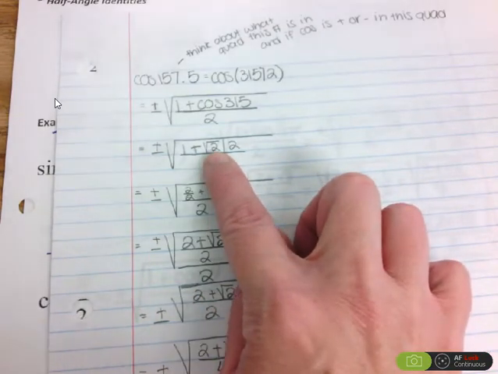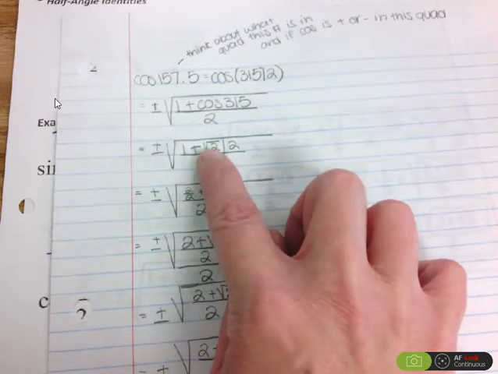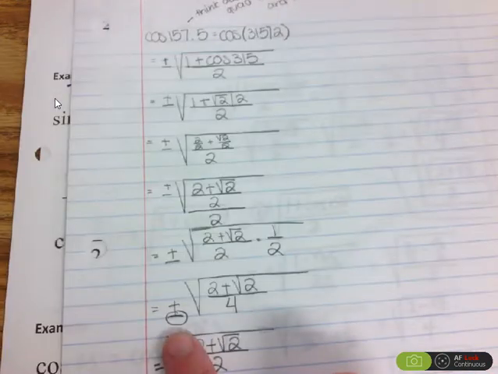So the cosine of 315 is positive, so that one's positive. But for the outside, we want the cosine of 157.5. So we need to worry about the quadrant that's in for that. So there are 2 different signs you're worrying about.